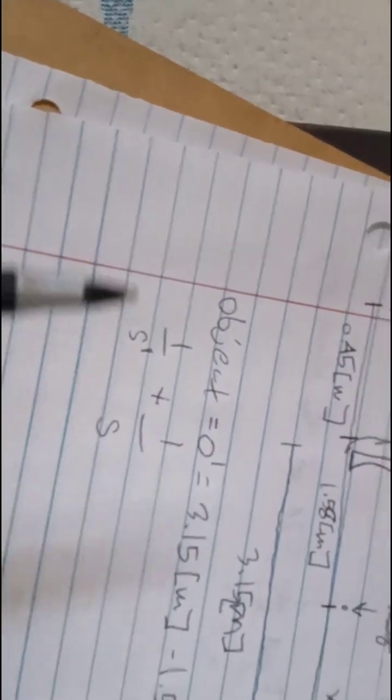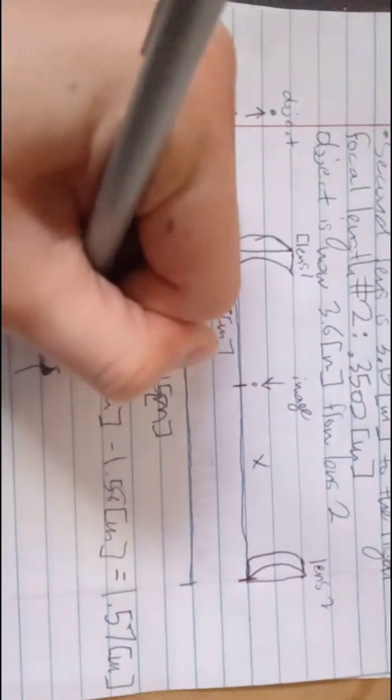We're going to make a relationship based on the focal length, and we want to find 1 over S1 plus 1 over S. To find that, what we're looking for, don't forget what we're looking for, the position of the final image, which is this number right here, and we already know this relationship, which we got in the first part.